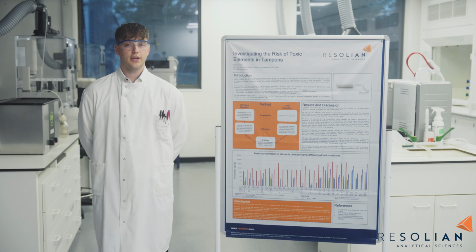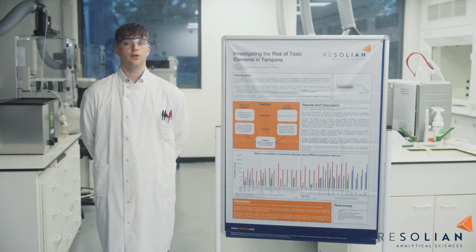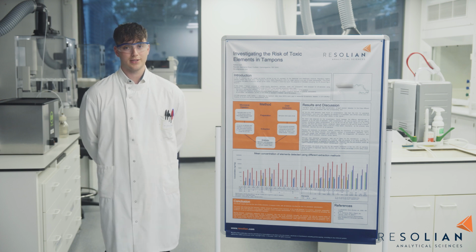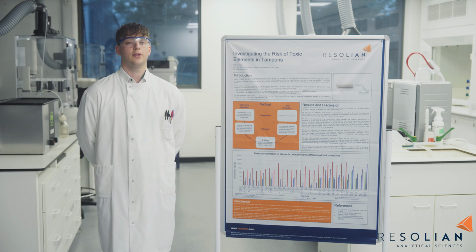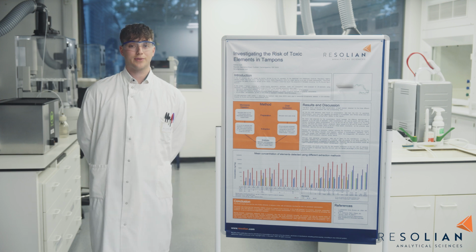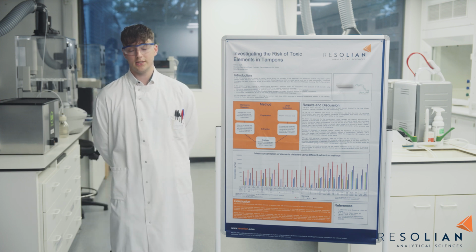This poster shows that there is a large difference in results depending on the extraction method chosen for analysis. It is important to think about the types of results needed. If a complete elemental composition is required, then acid digestion can be very effective. However, a more accurate representation of the risk of medical devices is achieved by simulating the conditions of use, or even by an exaggerated extraction.